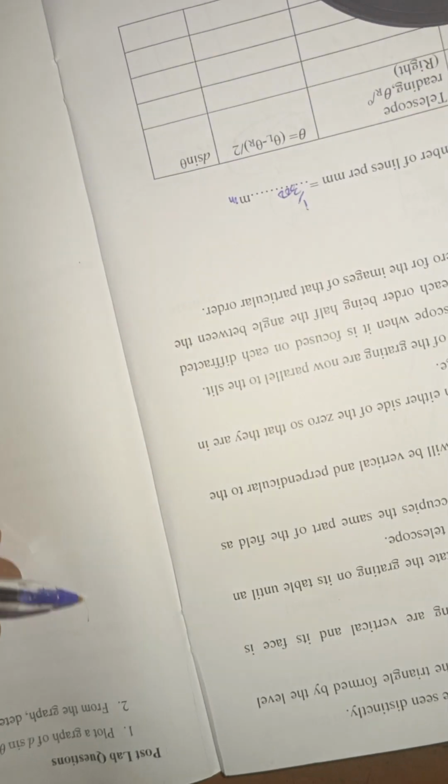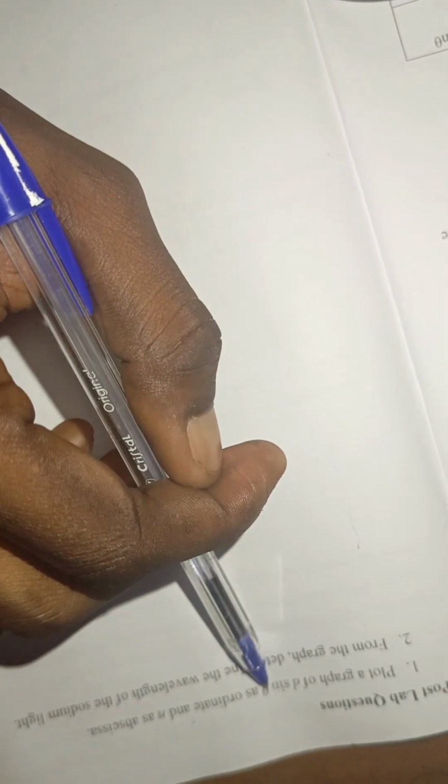After that, we plot our graph, and then we find our slope. Mind you, we are plotting this D sine theta against n as abscissa. n is the number of orders that we have, 1, 2, 3, 4. So we use this relation here.